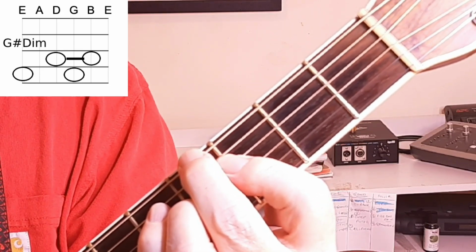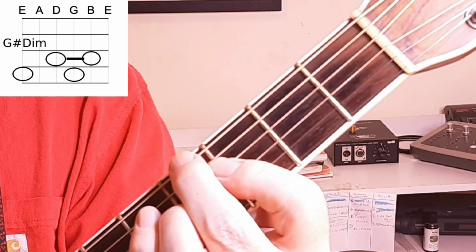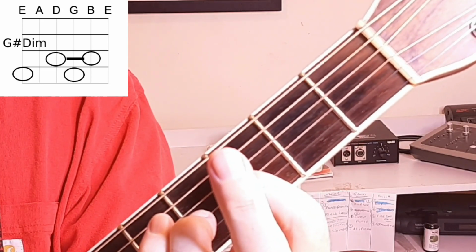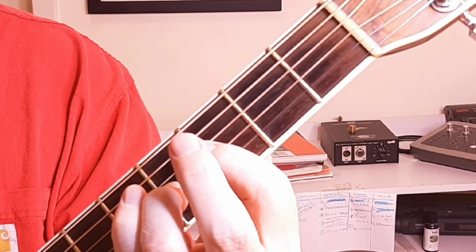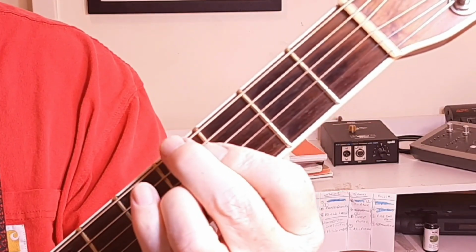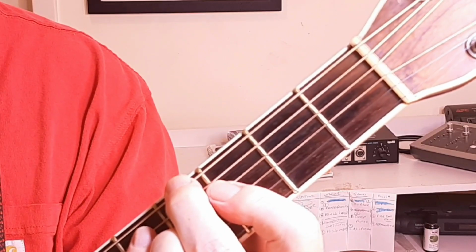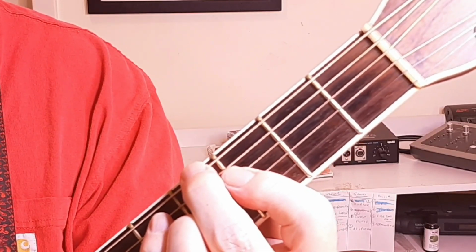So really the only strings I'm actually holding down are the low E, and then D with the pointer, G with the ring, and B with the pointer as well. So you just kind of squish them in for a second, and that's your G sharp diminished 7.